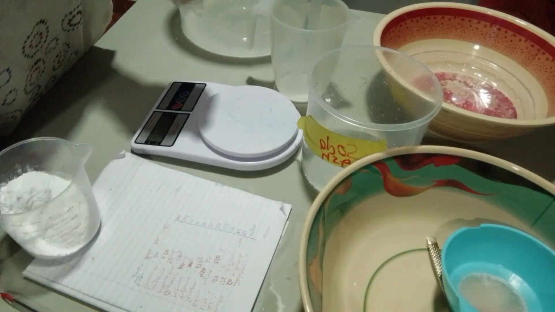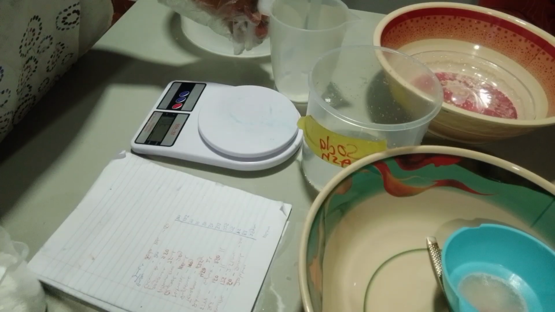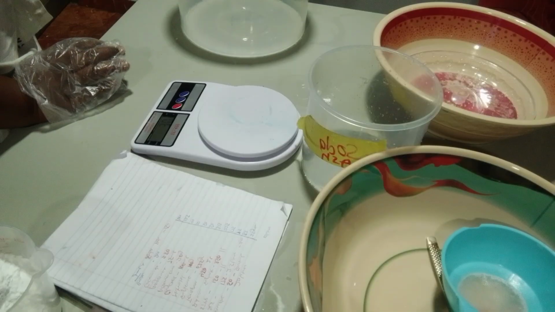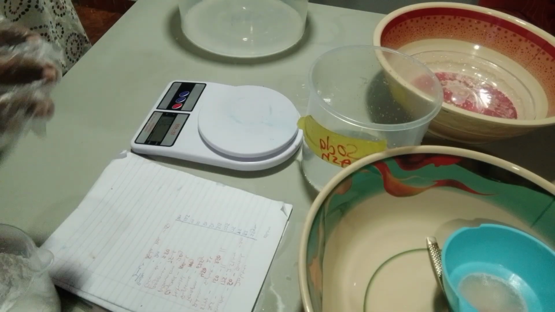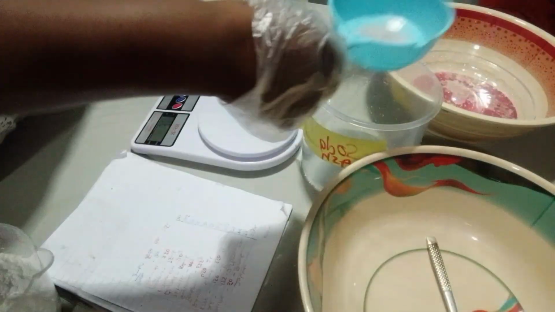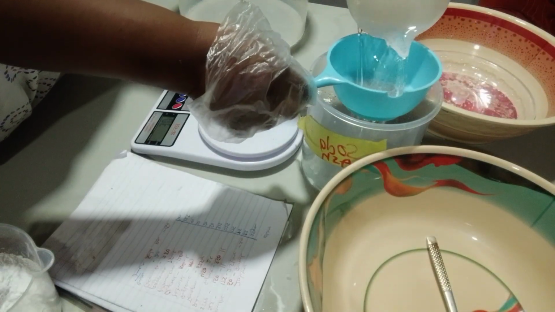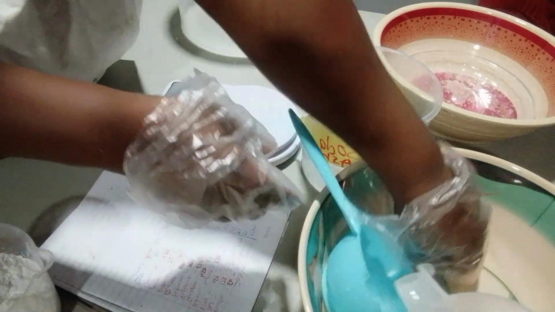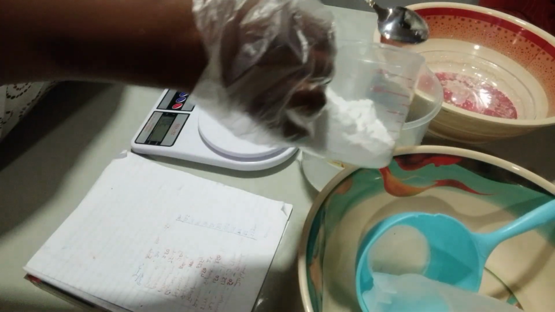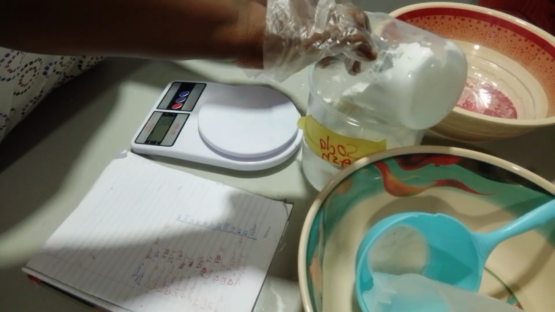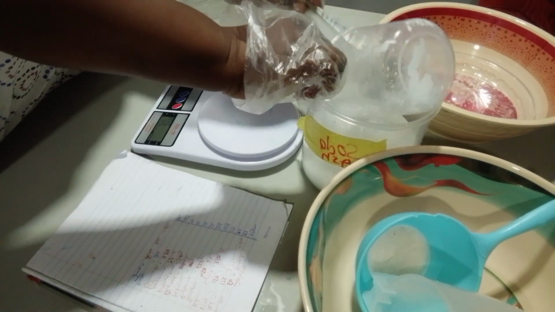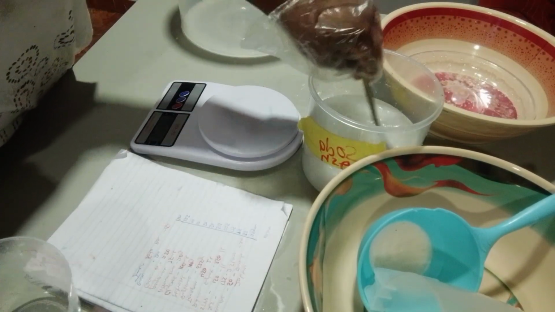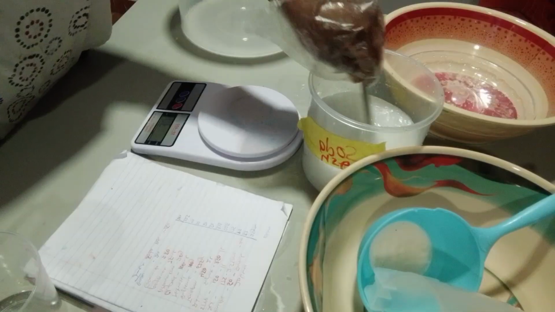And I'm going to mix the soda ash with 1 liter of water. As I said, you have to sieve your water. There may be particles in it, so you have to sieve it. Okay, so I'm going to mix the soda ash. As usual, you pour the soda ash inside, not the other way around. Okay, so I'm going to stir for it to dissolve.